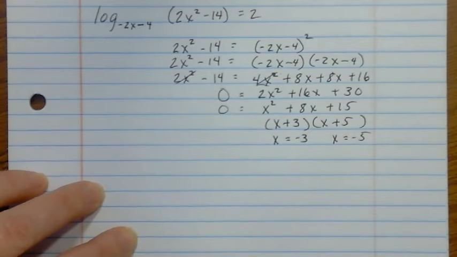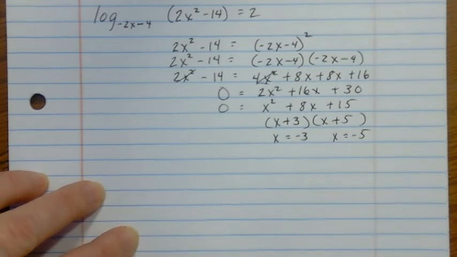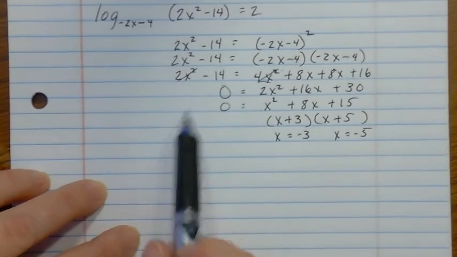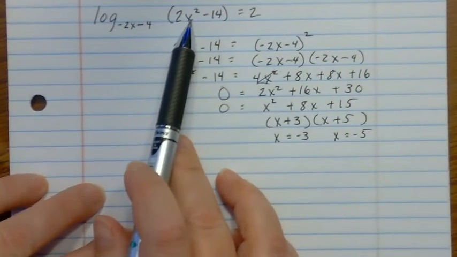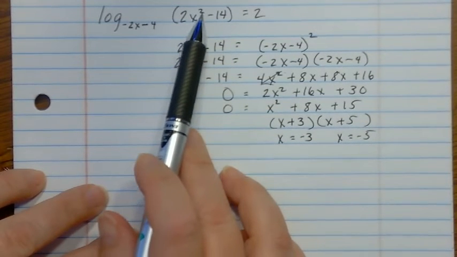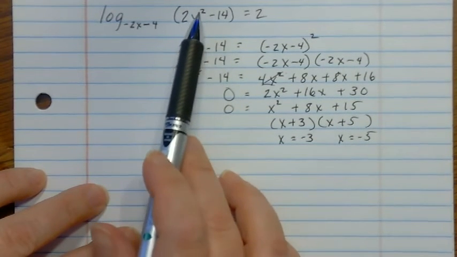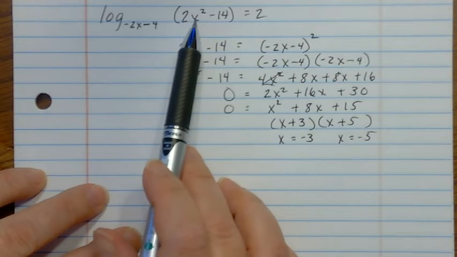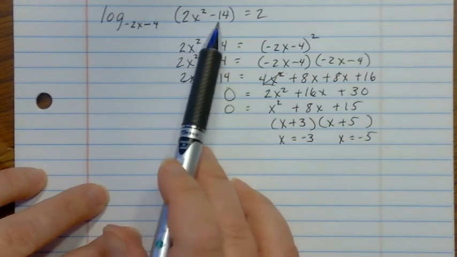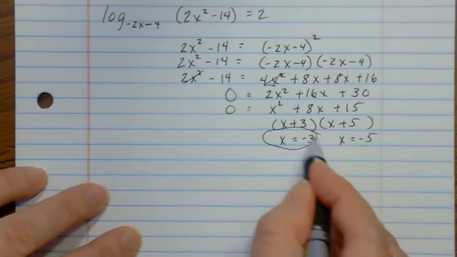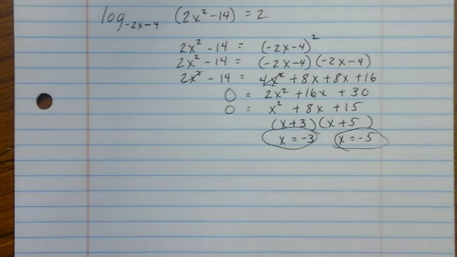I'm going to go check those, especially since they're negative. It gives me a little heads up that I want to. What happens when I square a negative number? Negative 3 squared is 9, times 2 is 18, minus 14, that would be positive. If I put negative 5 in here, that'd be 25 times 2, which is 50, so that's positive. So again, I get 2 answers on this one.